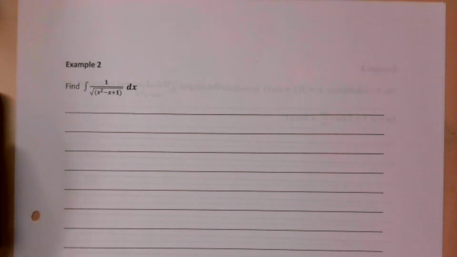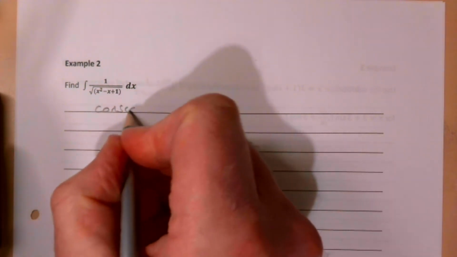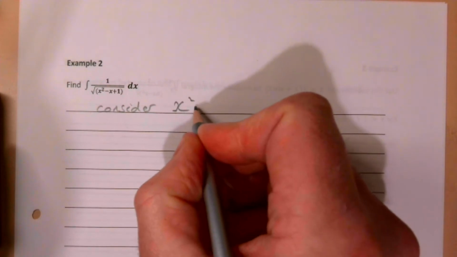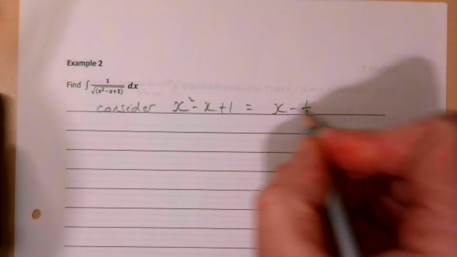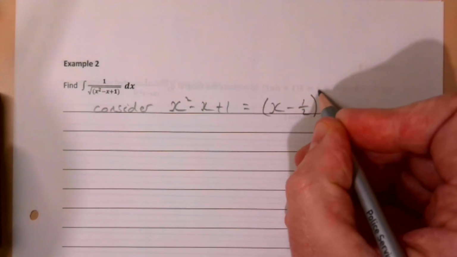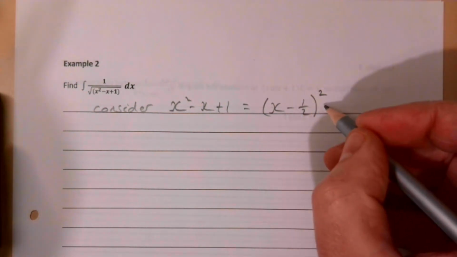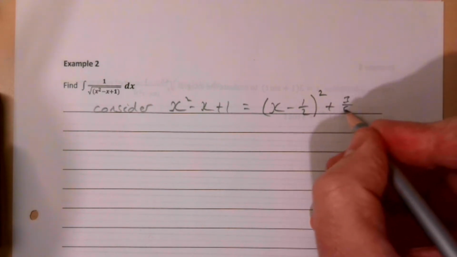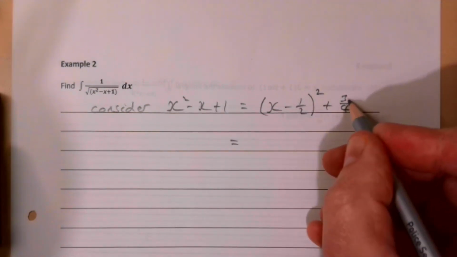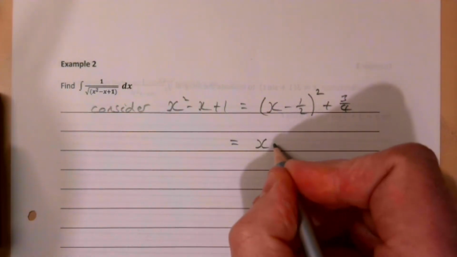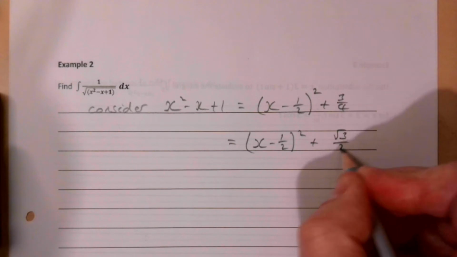Okay, on to example 2 then, and I'm sure you can see where we're going to go. We're going to take this and complete the square again, so we're going to consider x squared minus x plus 1, and that's going to be x minus a half all squared, so I have half the 1 there. That gives me a quarter that I don't want, so I take away a quarter and I add 1, so that's going to be plus 3/4. Now we need to rewrite this because this needs to be a square number, so it's going to be x minus a half all squared plus root 3 over 2 all squared.